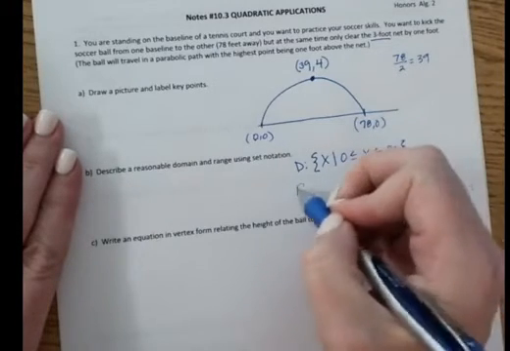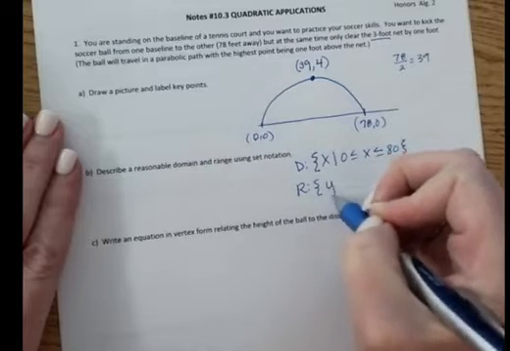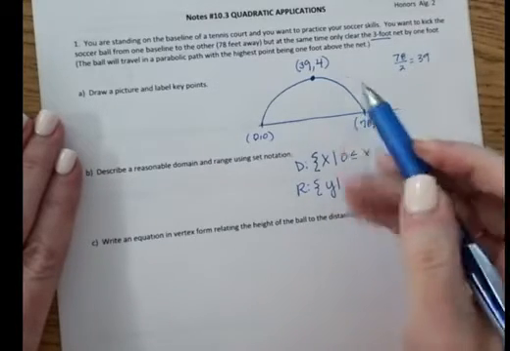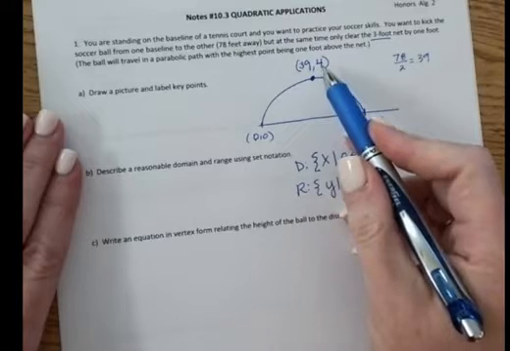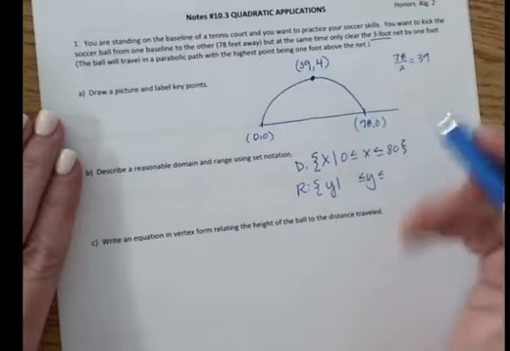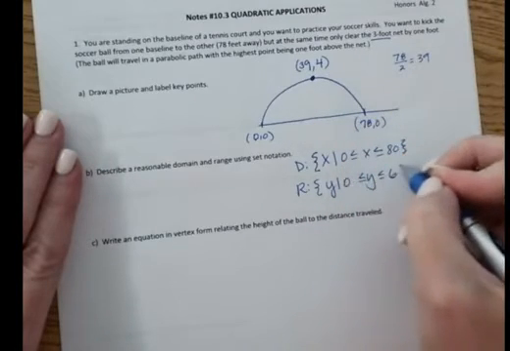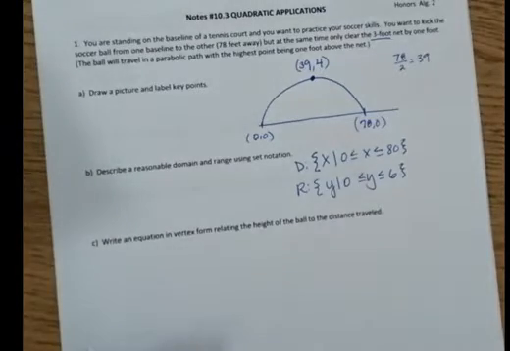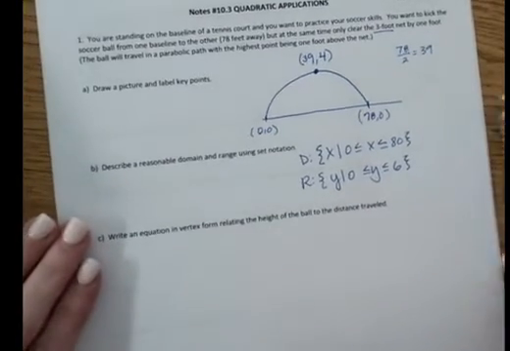Now, the range, the y values, where would my y values be between? Well, it's between 0 and 4, right? But I would bump it up a little bit just for fun because you want to be able to see the peak. You don't want to stop right there at 4. All right, so make yourself a note.